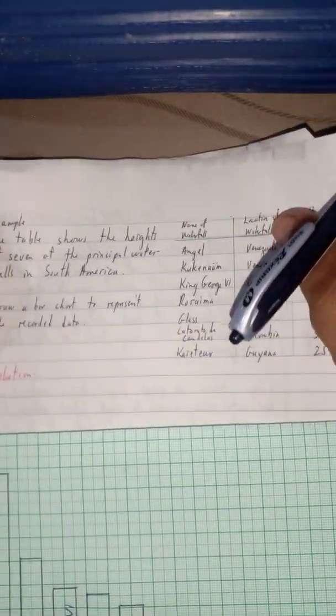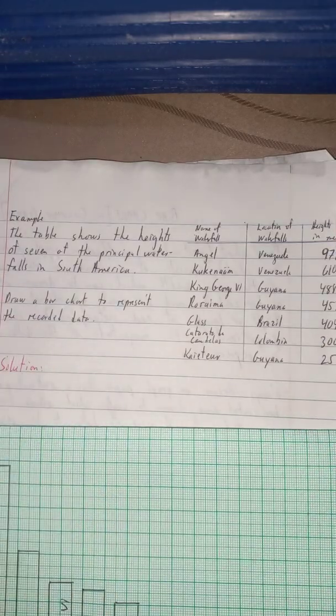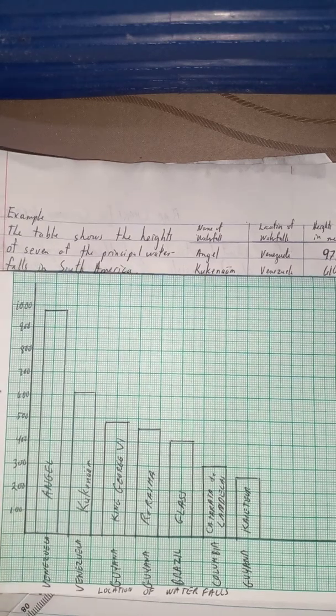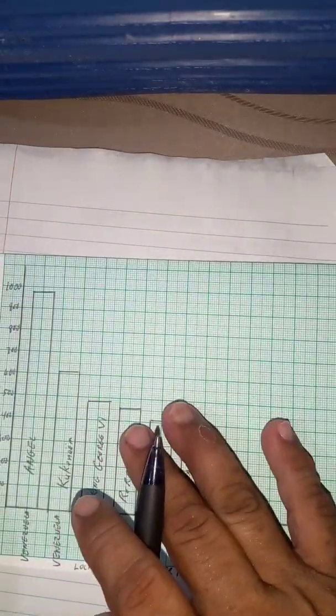Let me move this here. Oops, it got wet a little bit. It's kind of raining here in Belize City, so this is portraying that information onto a vertical bar chart or column graph. Okay, so let's speak a little bit about this.